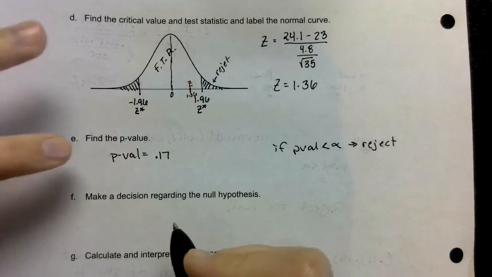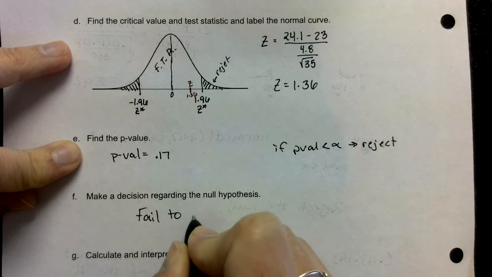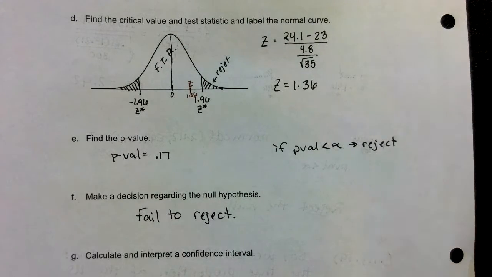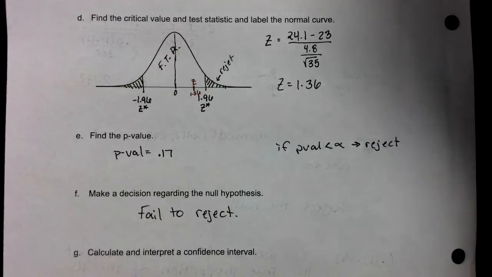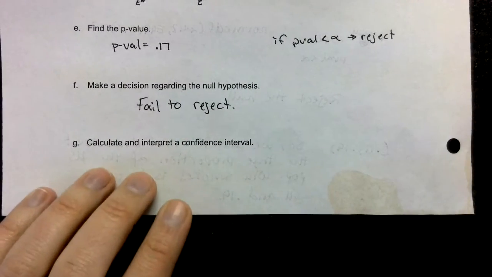No. So both of these two steps support the decision of failing to reject. Okay, so we fail to reject. That means we do not have enough information to reject their claim. So we're not outright admitting that we think they're right. We just are saying we don't have enough information to reject it.